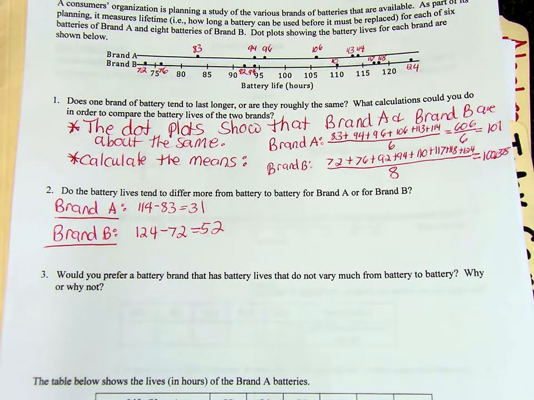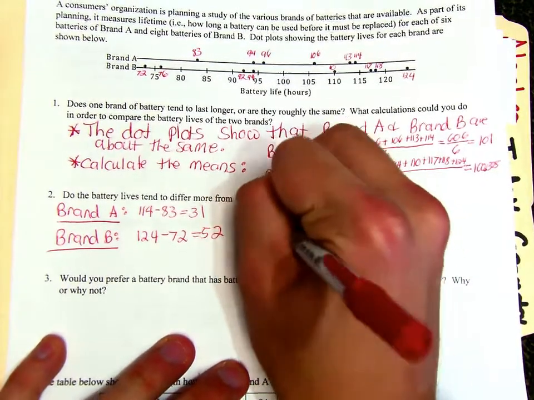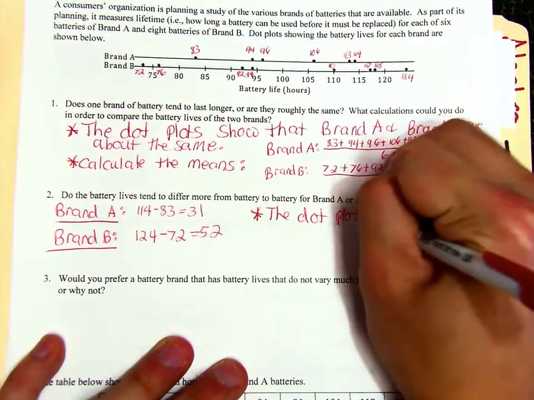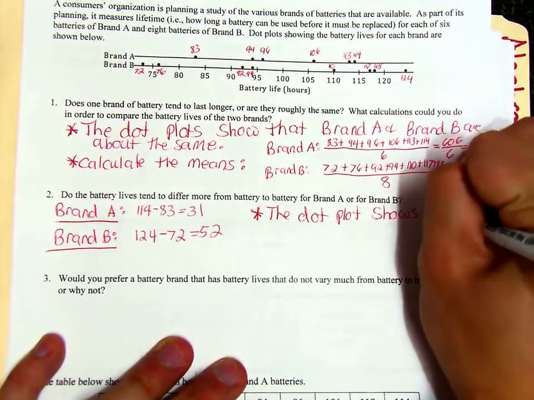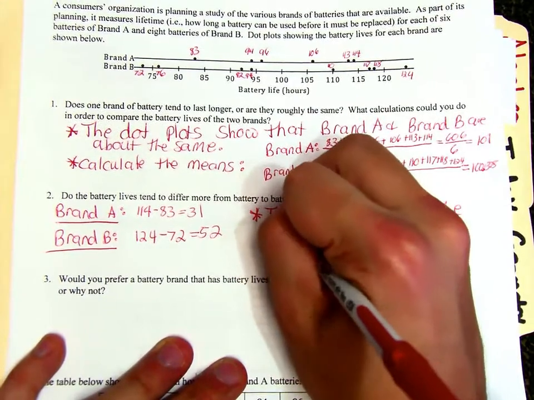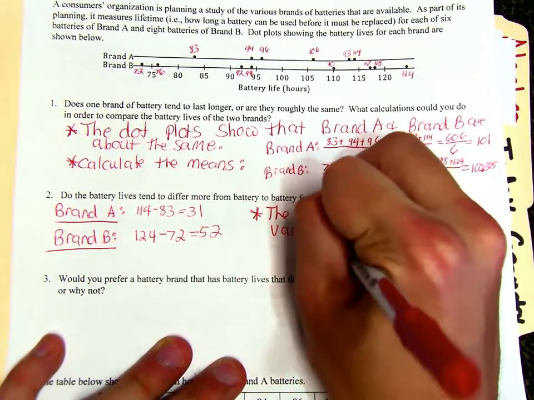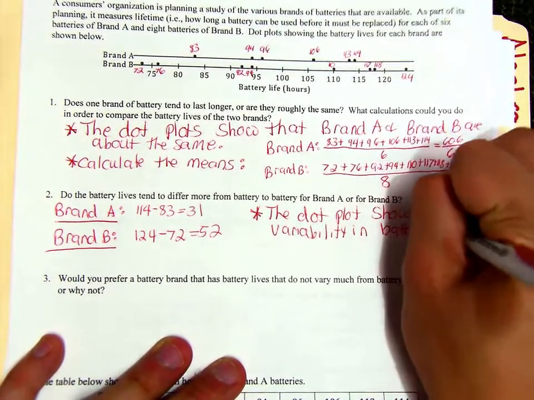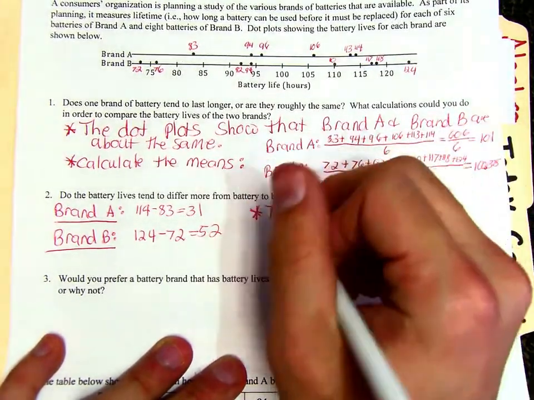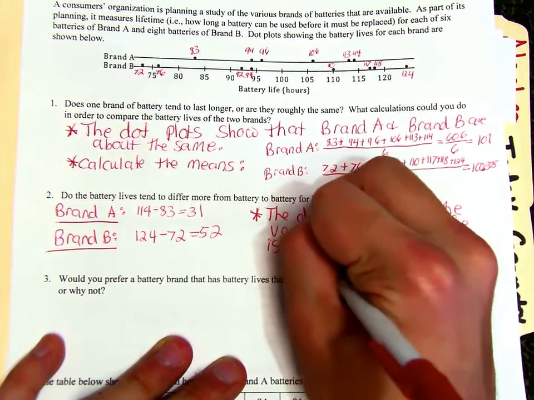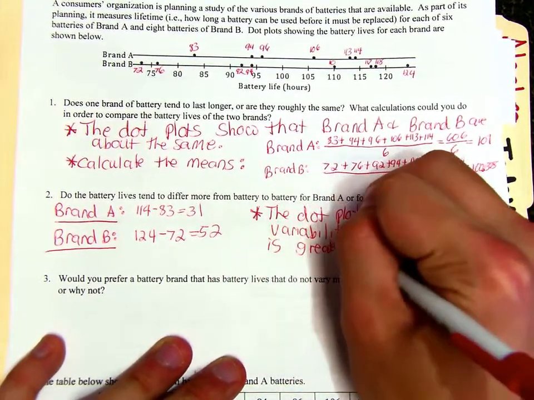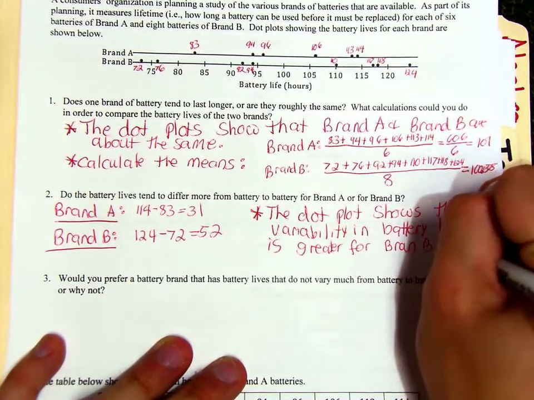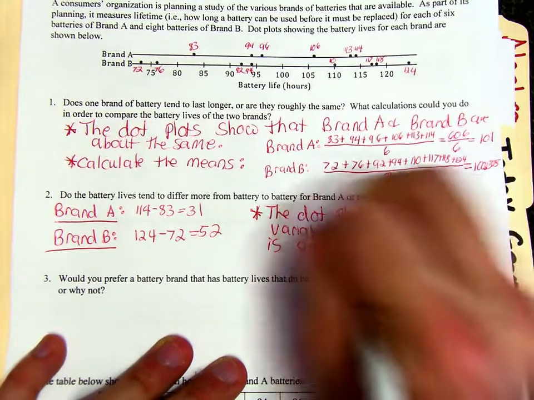So we could say the dot plot shows the variability in battery life is greater for brand B than brand A.